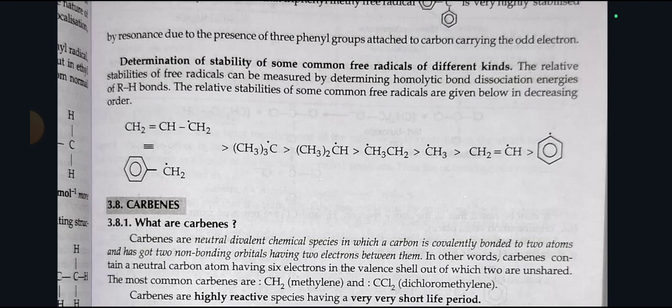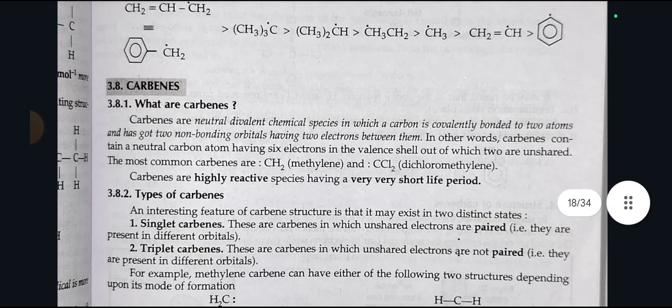Determination of stability of some common free radicals of different kinds. The relative stabilities of free radicals can be measured by determining the homolytic bond dissociation energy of the R-H bond. The relative stabilities of some common free radicals are given below in decreasing order. CH2 double bond CH2 radical, then (CH3)3C radical, (CH3)2CH radical, CH3CH2 dot, then CH3 dot, then CH2 double bond CH dot, then C6H5 dot, then C6H5CH2 dot.